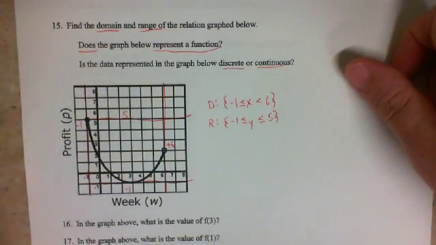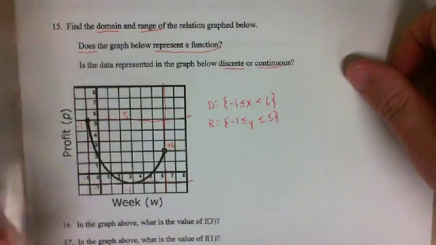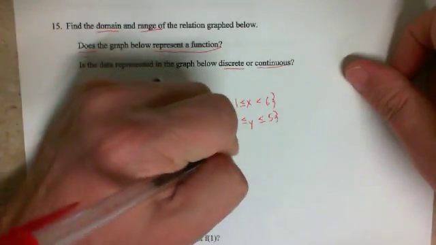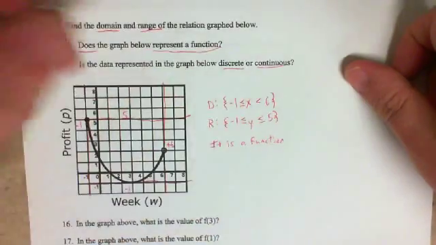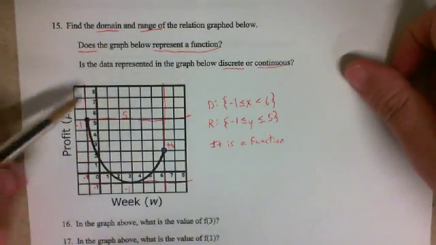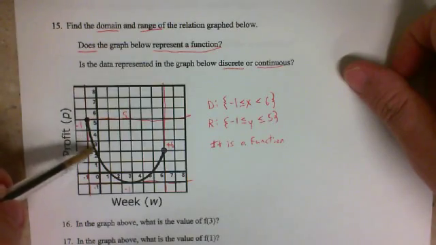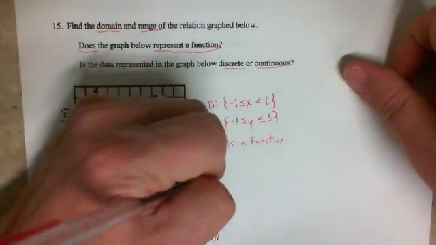Now, is it a function? Well, check the vertical line test. Yep, looks great. So yes, it is a function. Finally, discrete or continuous. Notice they're not individual points like that other one was. These are connected. It's all one solid line. So that is continuous.